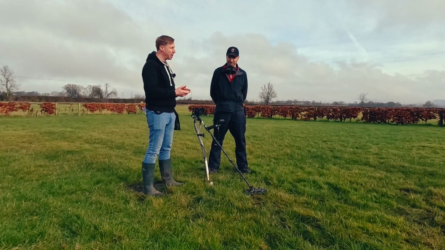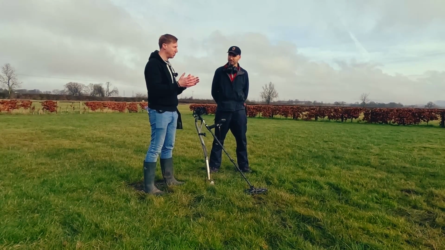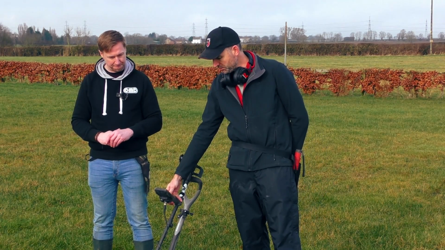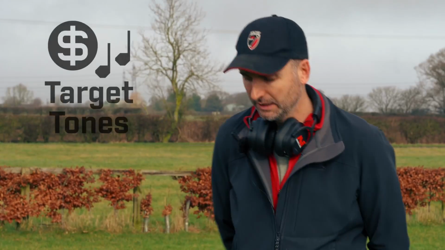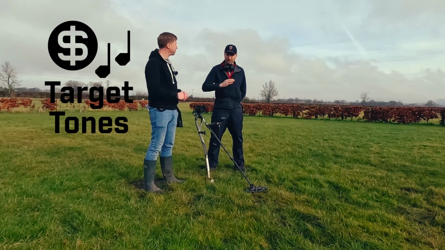Because we're seeing a lot of people move from Equinox to Manticore, how would you physically do that? What would be the steps to make a Manticore sound more like an Equinox if you just made that jump and you want a bit of familiarity? Well, you go into the menu system and then you go to target tones, and you literally press the red cursor arrows left and right to cycle through the different options.